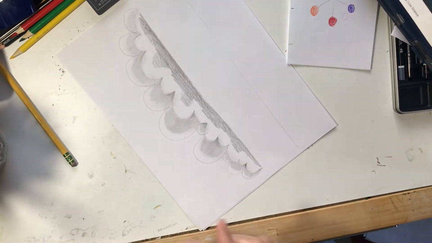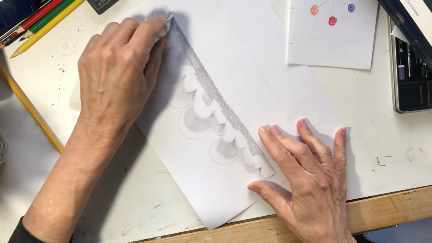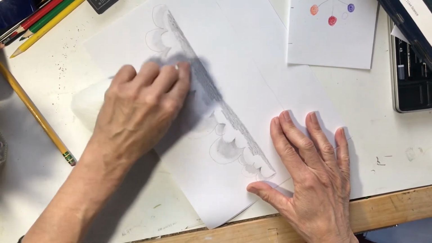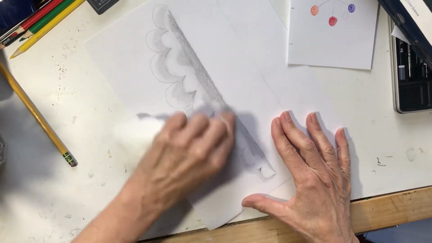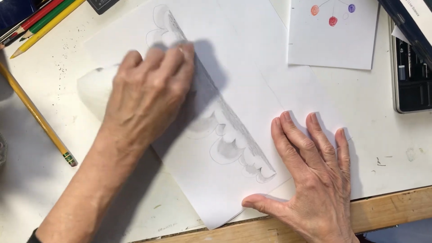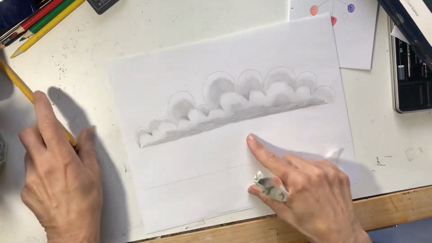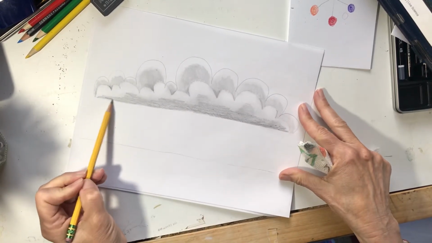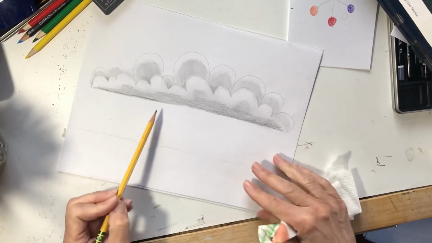Okay, you ready for the paper towel? You could use the same tip. So we're just gonna go around like that. Does that look good? Oh, I like that. Let's make it really dark at the edge. That's really where it's dark in the picture.